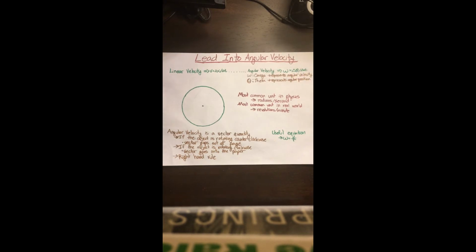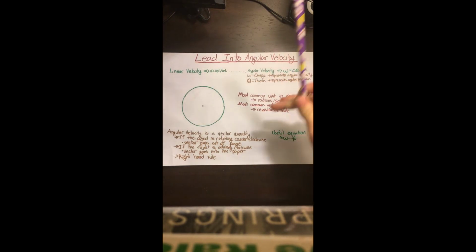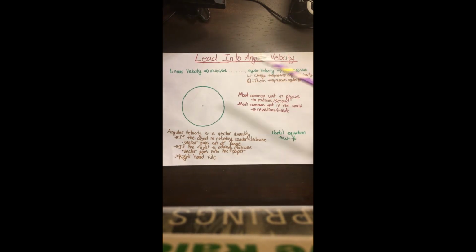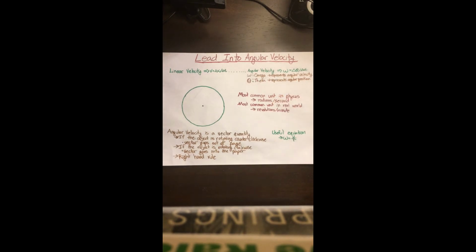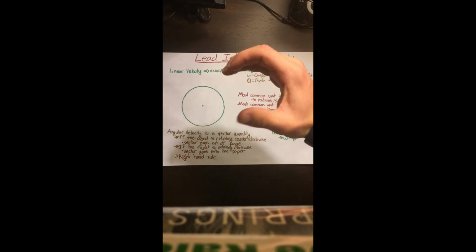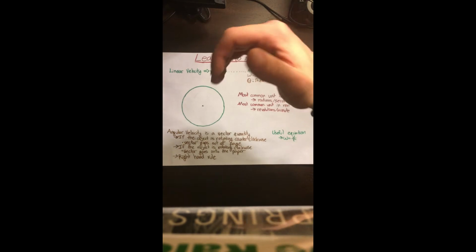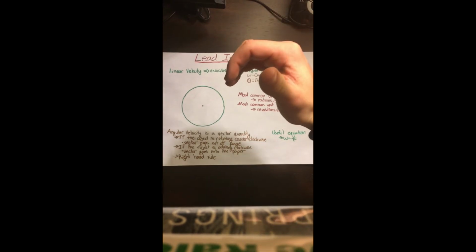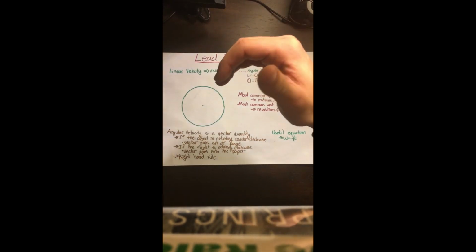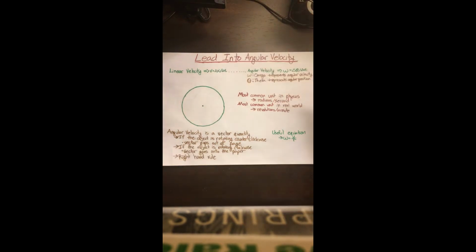It is important to note that angular velocity is a vector quantity. If the object is rotating counterclockwise, the vector will pop out of the page. If the object is rotating clockwise, the vector will go into the paper. A good way to remember this is the right-hand rule. If the fingers are pointing in the direction of the motion, then the way the thumb is pointed is the direction of the vector quantity.